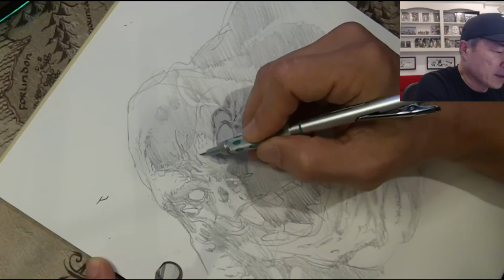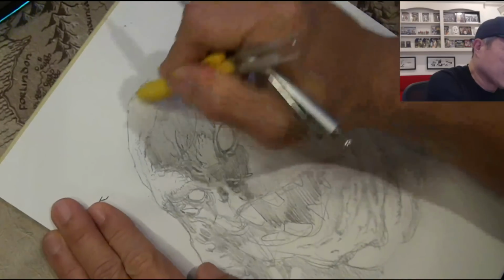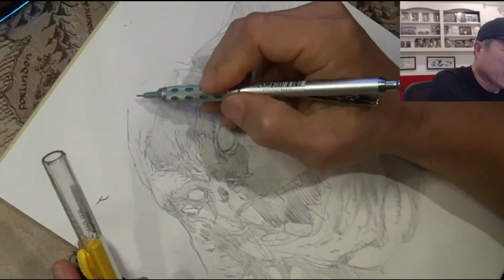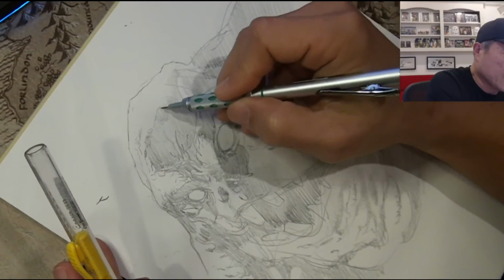See, I'm just closing up little areas, right? Erasing ambiguous double lines, replacing them with a single solid line, right?